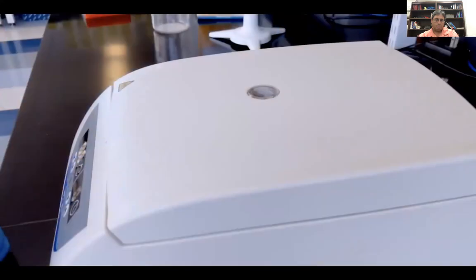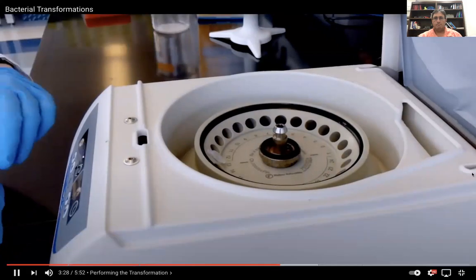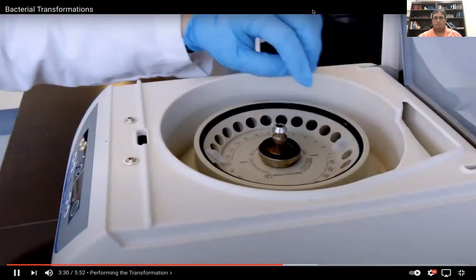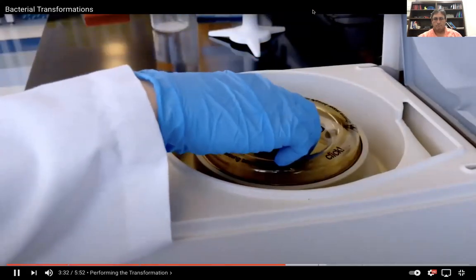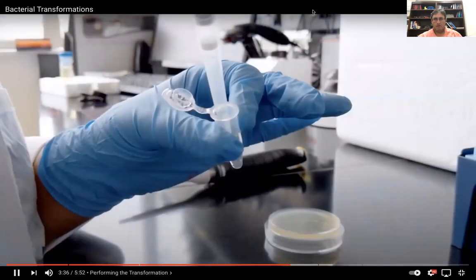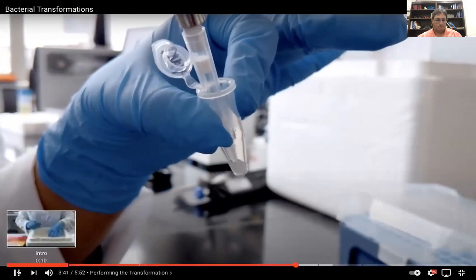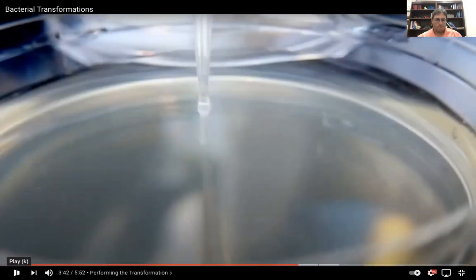To increase the number of colonies you get after plating, you can concentrate your cells after the outgrowth step by centrifuging. We usually centrifuge the cells for 5 minutes at 4,000 RPM or 1,500 Gs. After you've removed some of the supernatant, you can resuspend the cells and pipette them on top of a warmed LB agar.